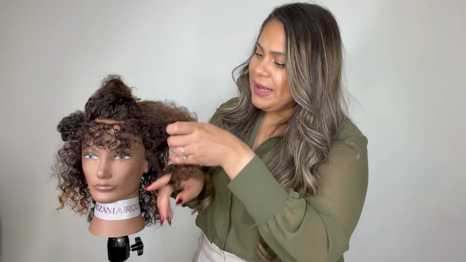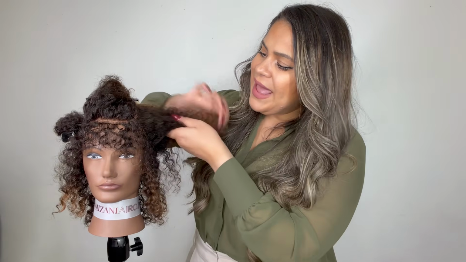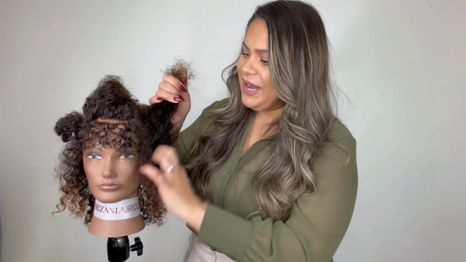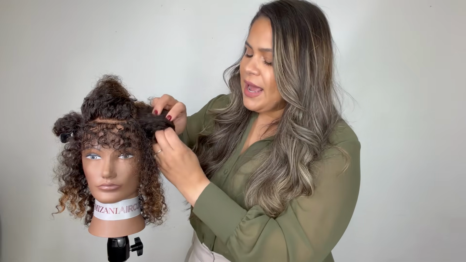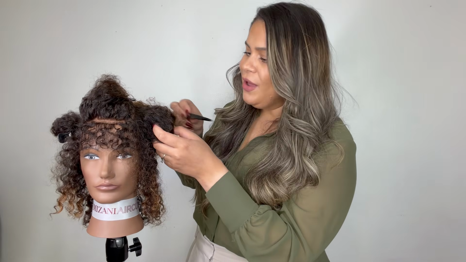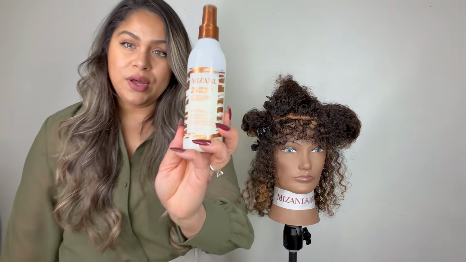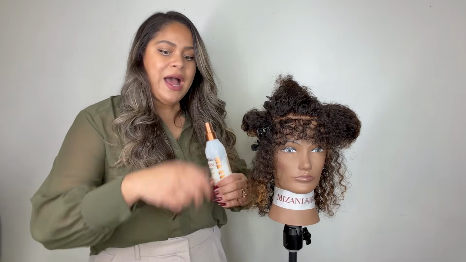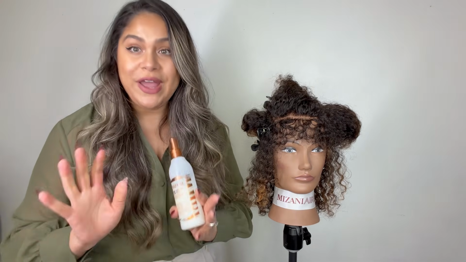Once we shampooed and conditioned, we went through and applied our Mizani 25 Miracle Milk and detangled the hair, all right? This is very, very important for prepping our mannequin. When we're doing a dry cut, dry curly cutting, we want to make sure that we can easily get through the hair without disrupting it too much. We want to really see where that hair lives. So we sprayed our 25 Miracle Milk, applied it to the hair, detangled, went through it with our 9-row Sanvia brush, and we let the hair air dry.